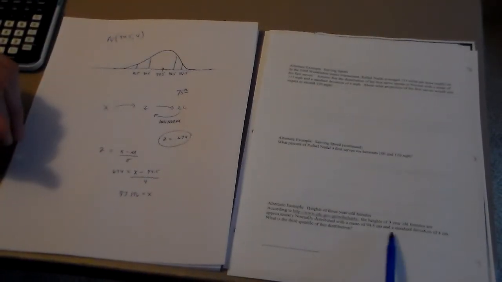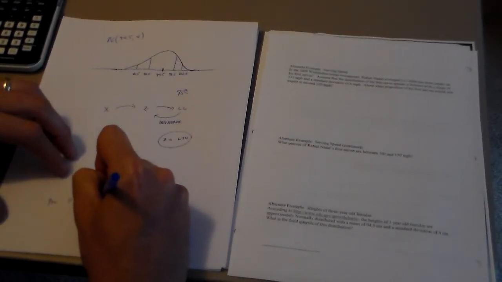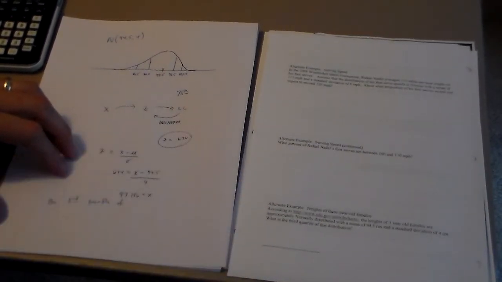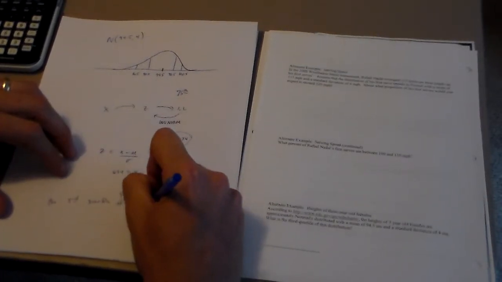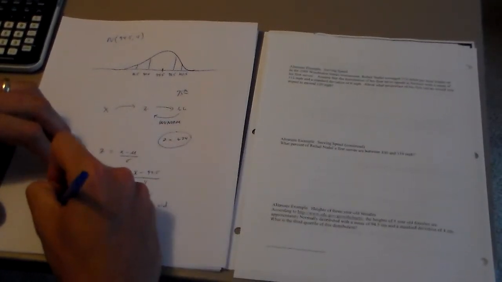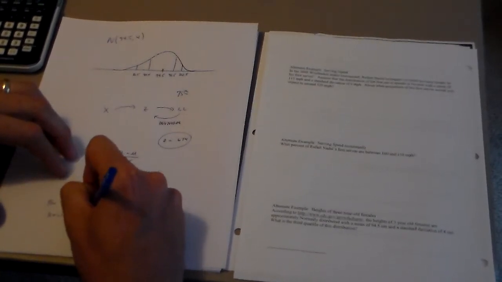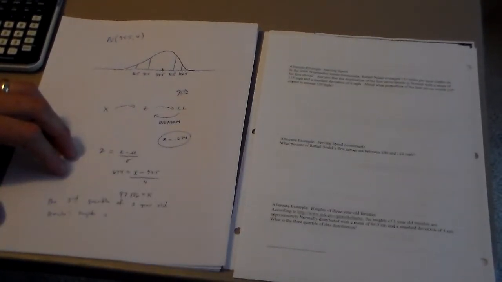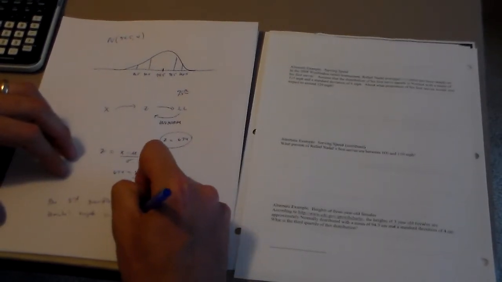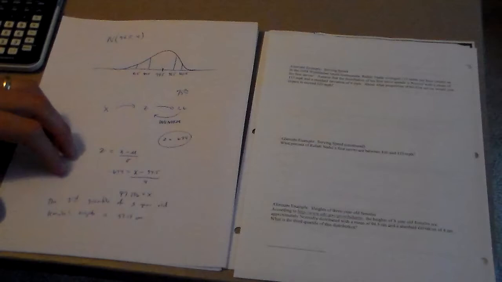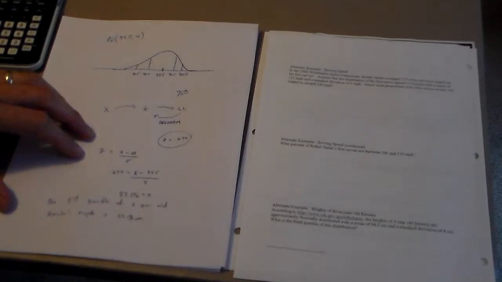Okay? So what are we talking about here? We're talking about heights of 3-year-old females. So we would say something like the third quartile of 3-year-old females' heights is 97.196, and it's going to be in, I think, centimeters. All right? That wraps up chapter 2.